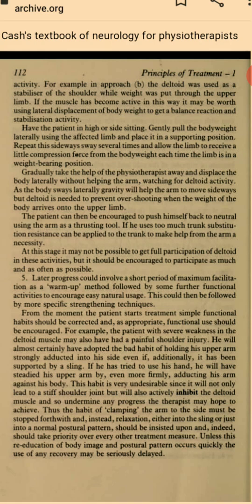This habit is very undesirable since it will not only lead to a stiff shoulder joint but will also actively inhibit the deltoid muscle and so undermine any progress the therapist may hope to achieve. Thus, the habit of clamping the arm side to side must be stopped forthwith, and instead, relaxation either into the sling or just into normal postural pattern should be insisted upon and indeed should take priority over every other treatment measure. Unless this re-education of body image and postural pattern occurs quickly, the use of any recovery may be seriously delayed.